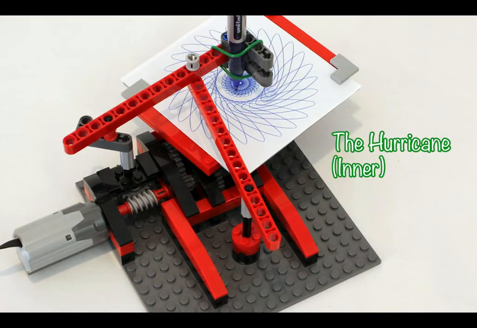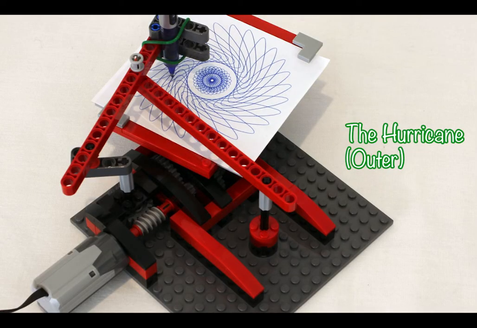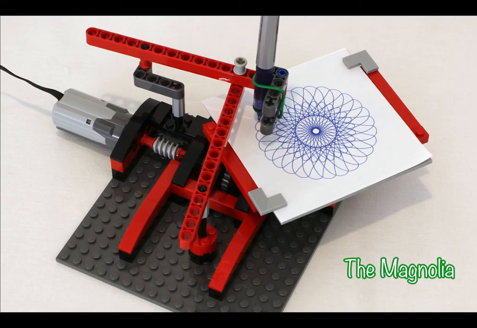Once the initial build is made and explored, challenge the students to alter their design based on a goal that they want to achieve, such as using larger pieces of paper or holding more than one color pen at the same time.